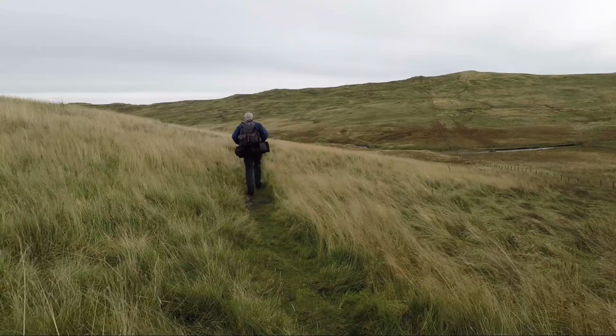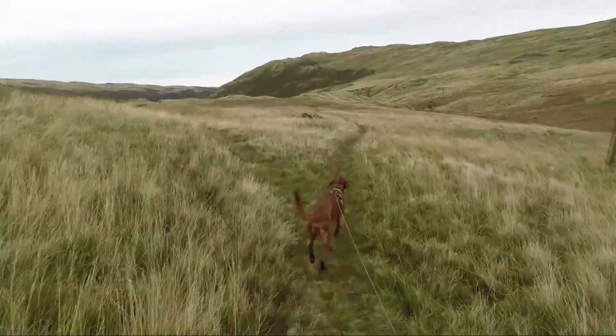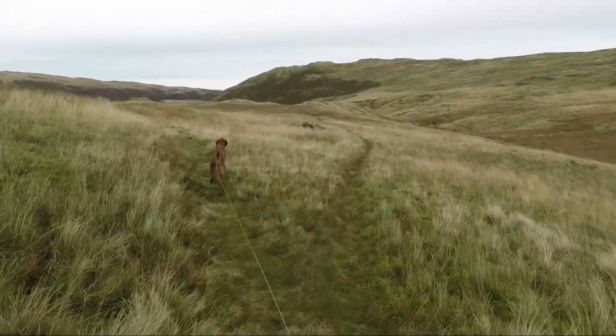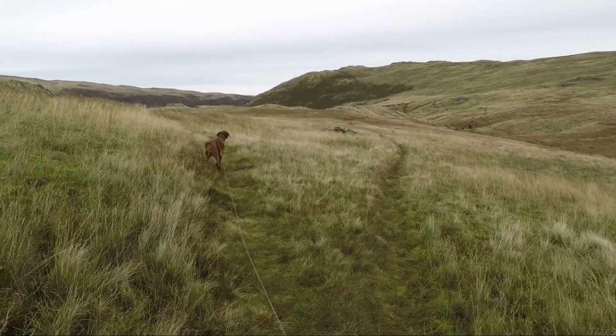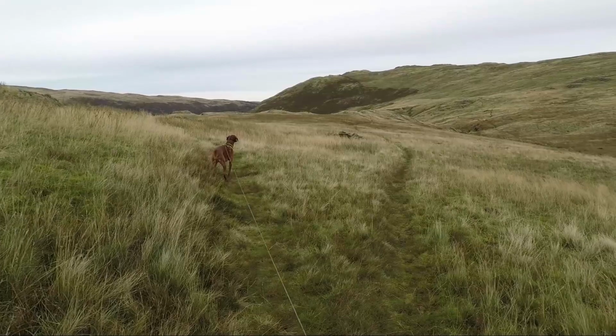After a couple of 100 yards, you'll come to a fork in the path. The one to the left will take us back down to Swindell, but we want to keep to the right, and that'll lead us towards the waterfalls.